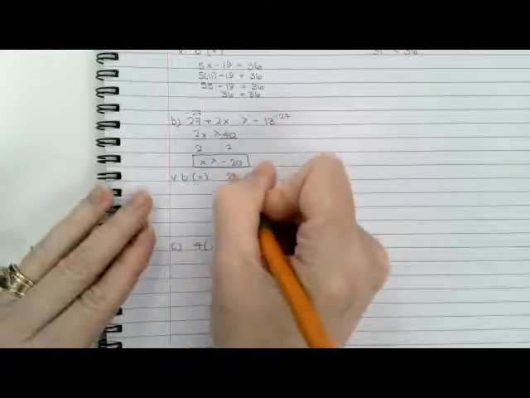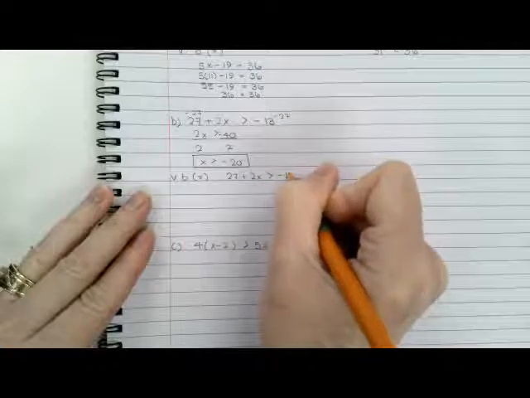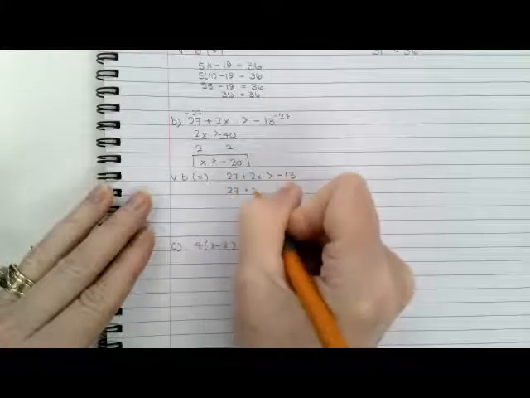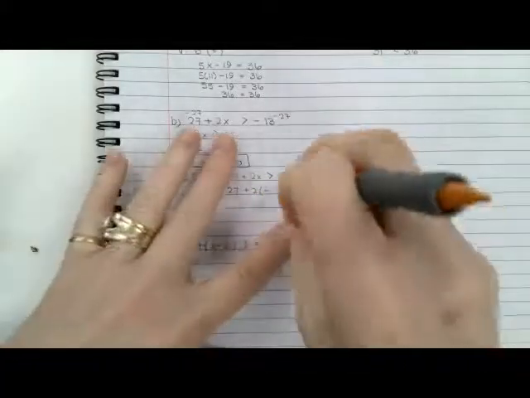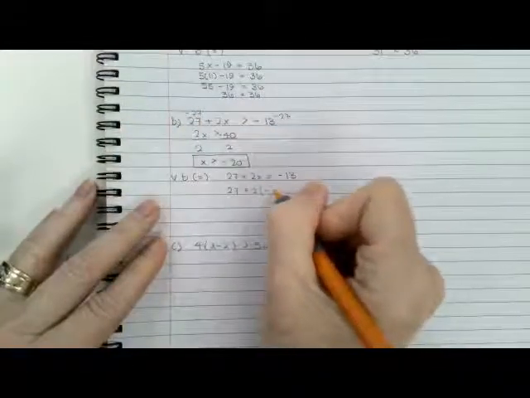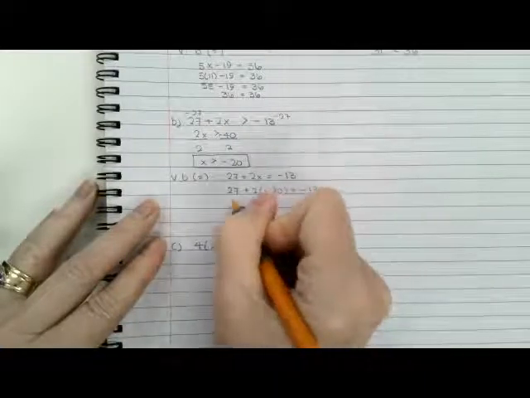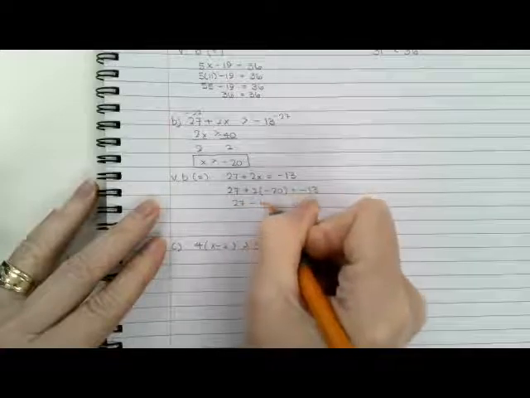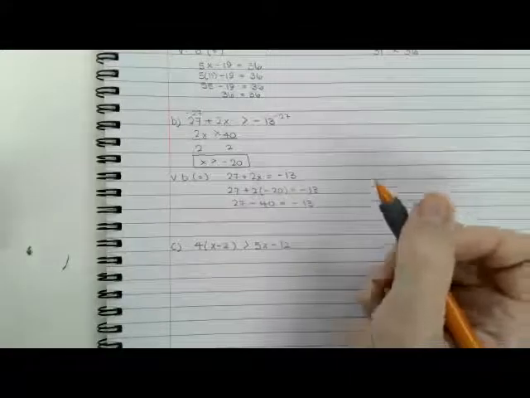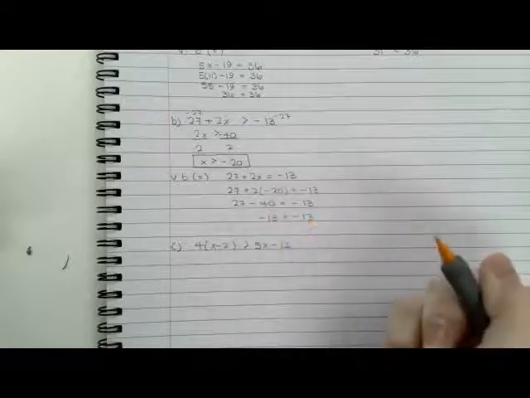So 27 plus 2x is greater than negative 13. 27 plus 2 times negative, oh whoops, not greater than. This is supposed to be the equals one. Negative 20, end of bracket, equals negative 13. 27 minus 40 equals negative 13. And on our calculator, whew, yes it does. Negative 13 equals negative 13. That's what we're looking for.